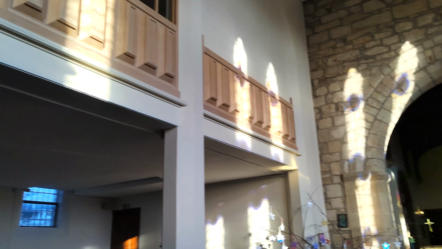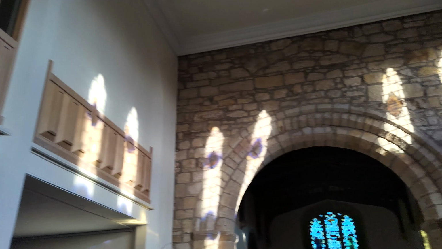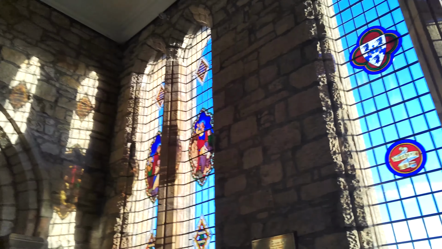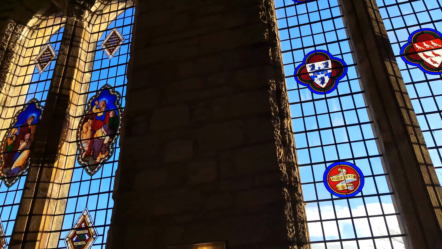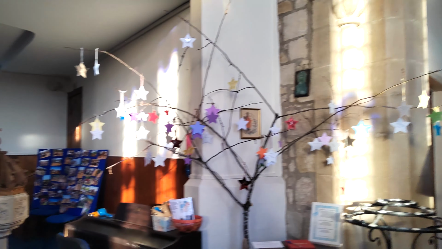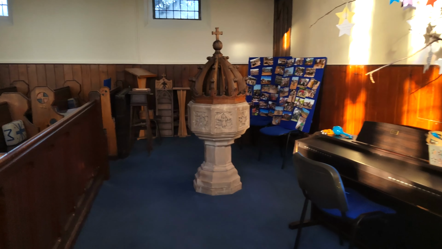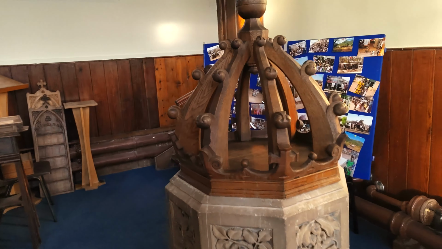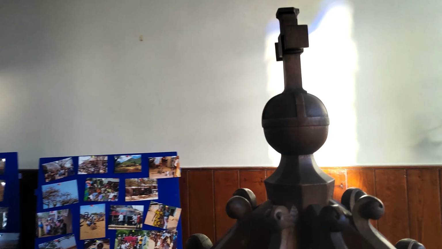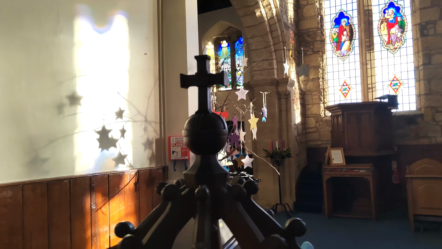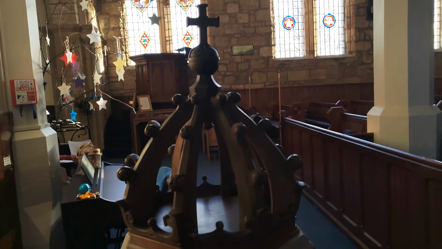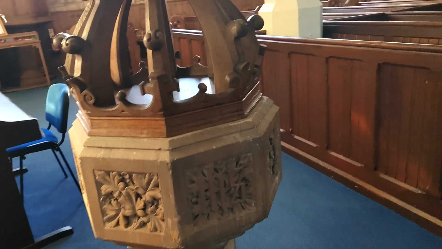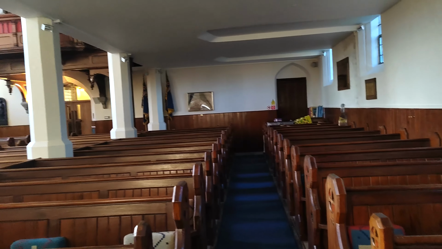And the stained glass motifs are very clear in the sunlight. And here we have an interesting font and font cover, which really shows off the wood and stone within.